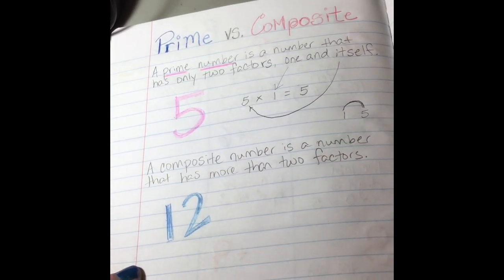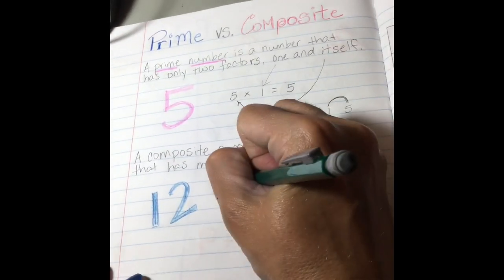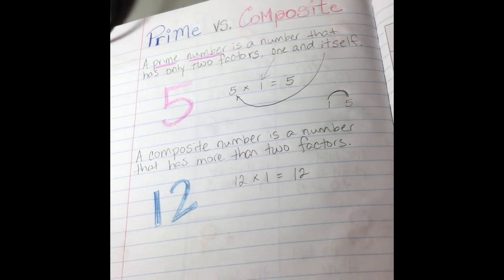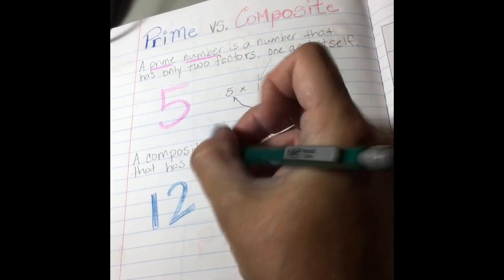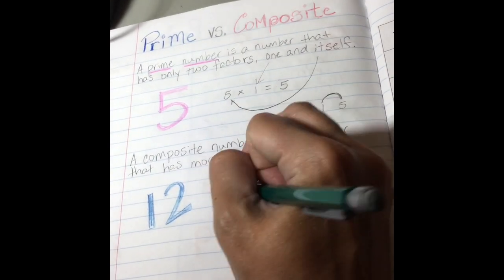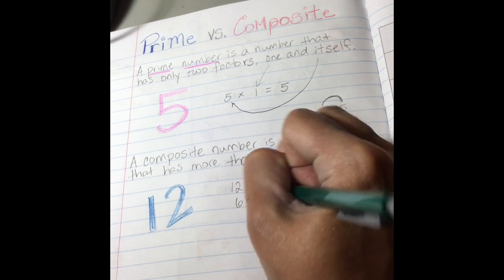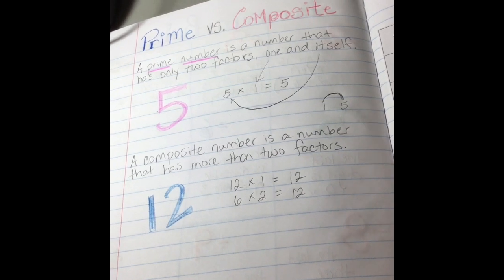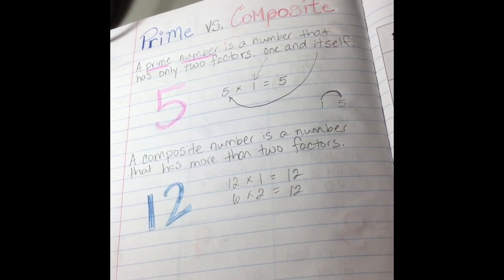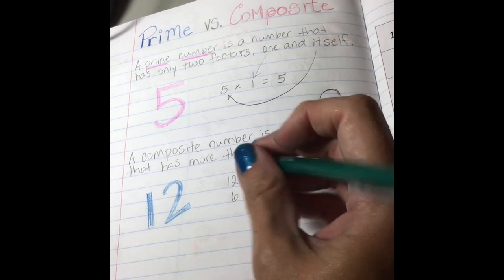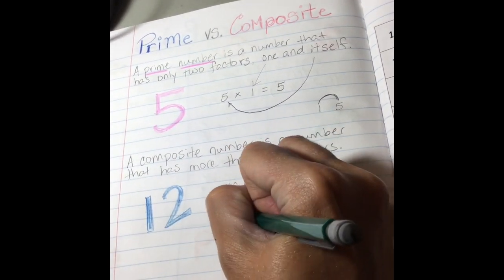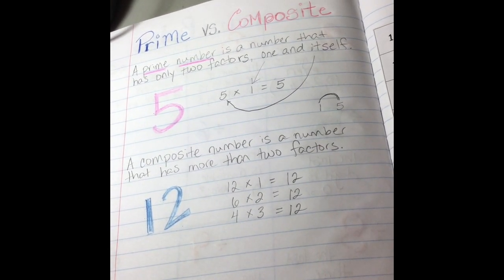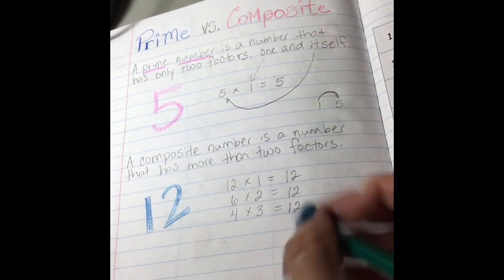Okay, so when you think about 12, you know that 12 times 1 equals 12. But then think about those divisibility rules. 12 is an even number, so 6 times 2, and therefore 2 times 6 equals 12. The digits 1 and 2 in 12, 1 plus 2 equals 3, so 3 is a factor of 12. So 4 times 3 equals 12.